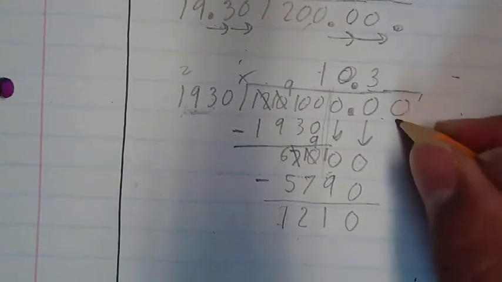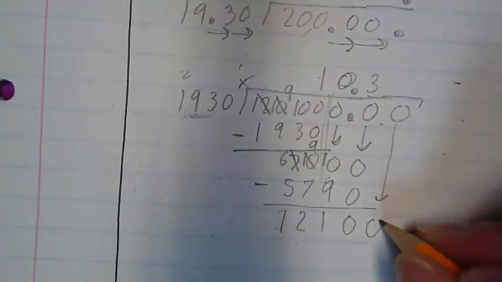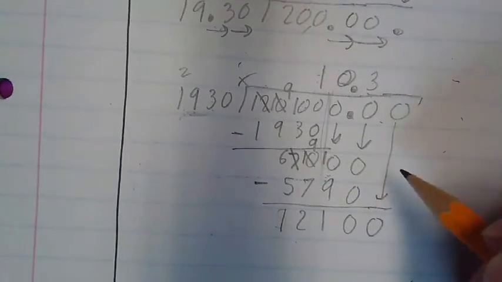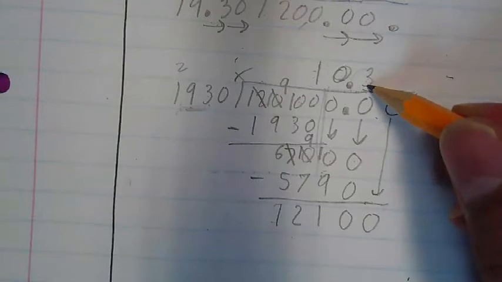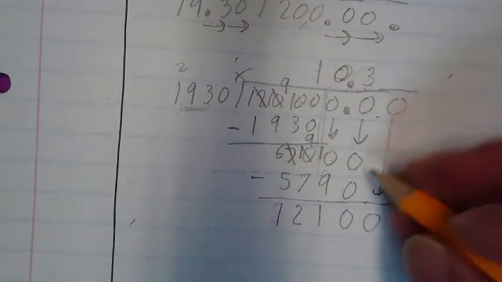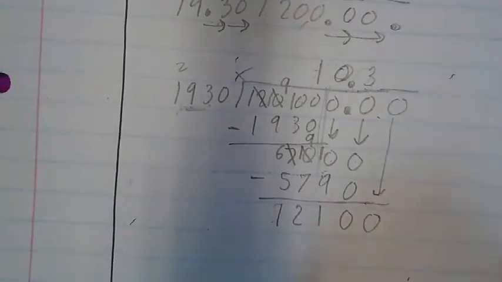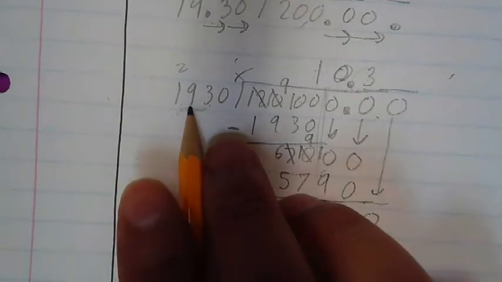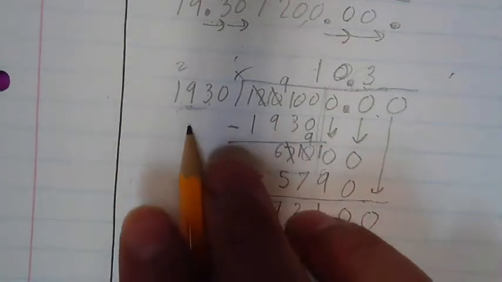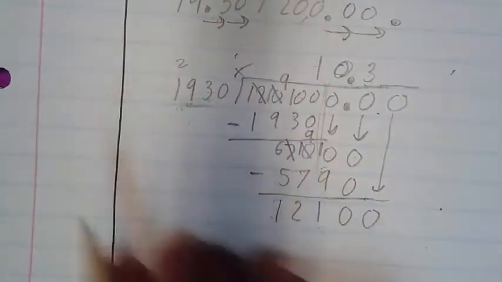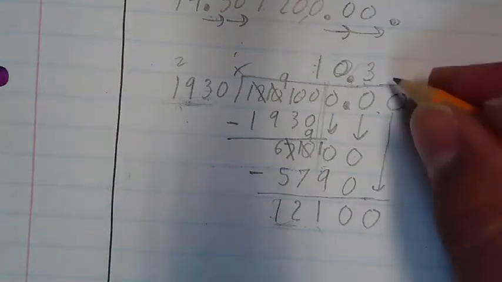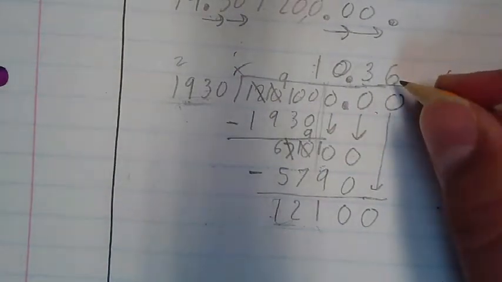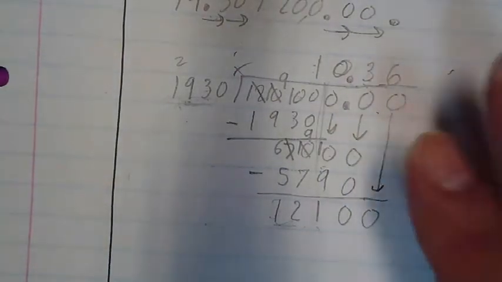I'm going to add a 0. Now, part of the direction said round to the nearest tenth. Here's my tenths place, but I need one more to see if this stays at 3 or if it goes to 4. So now I have 12,100. Well, that's definitely enough, right? I can definitely make groups of 1,930 out of this. But let's go with this being almost 2,000 and this being 12,000, right? Again, estimating. It's a good thing. I can make groups of 6. Okay, let's just say you didn't understand what I just said.